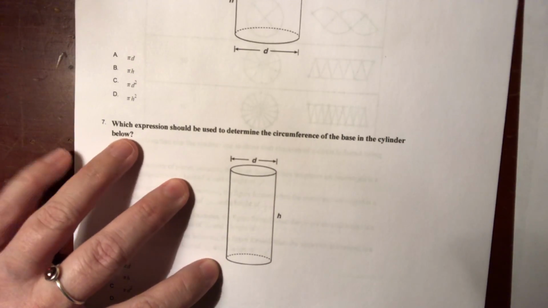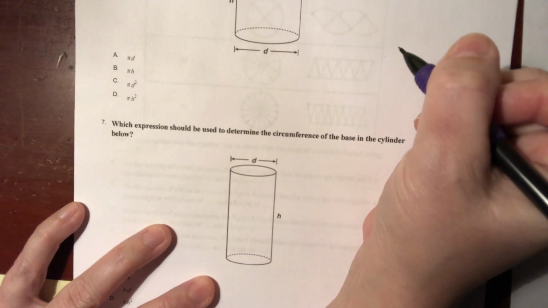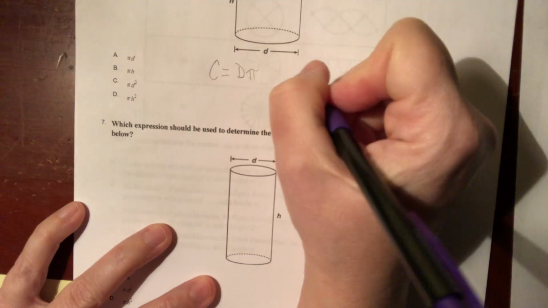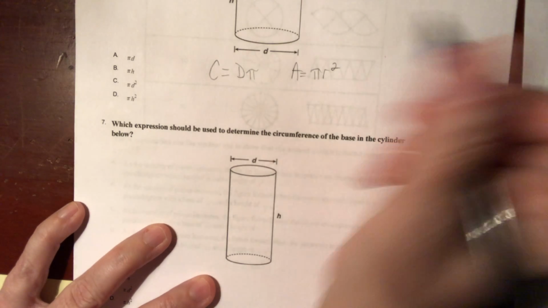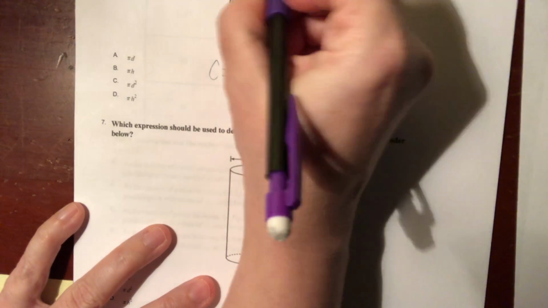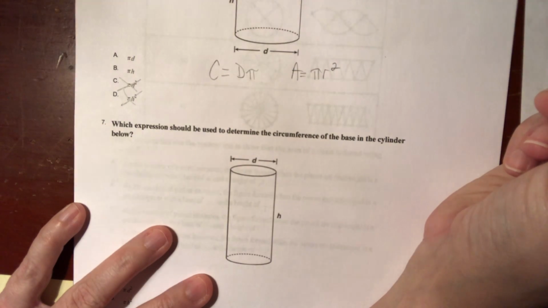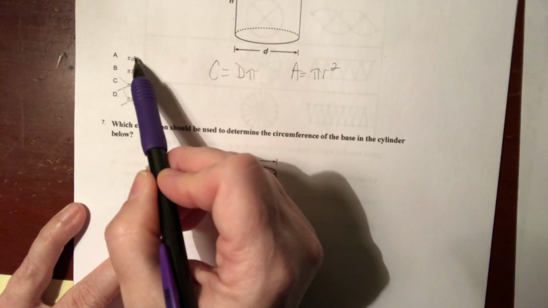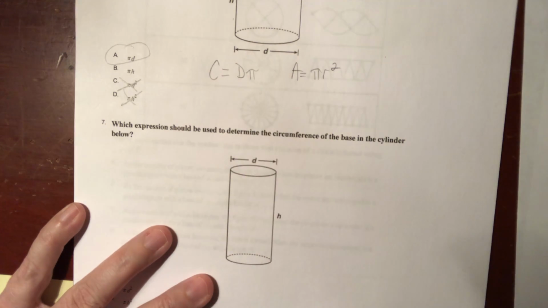Let's look at this one. Which expression should be used to determine the circumference of the base in the cylinder below? So they're just checking to see if you know the formulas. So circumference is diameter times pi. Area is pi r squared. So there's no exponent in a circumference question. So we can get rid of these two right away. No exponent. So are we going to multiply pi times the height? Nope. We're going to multiply pi times the diameter. So number 6 is A. We got that one right.